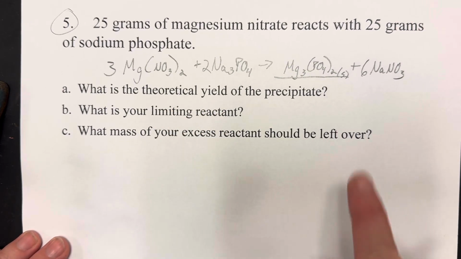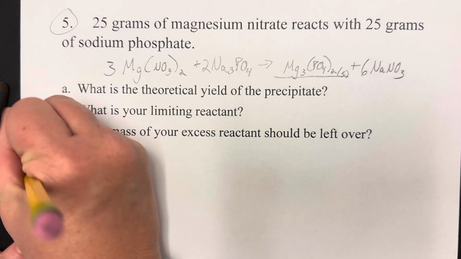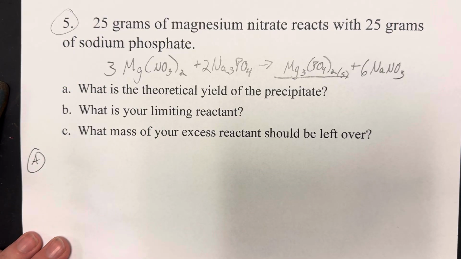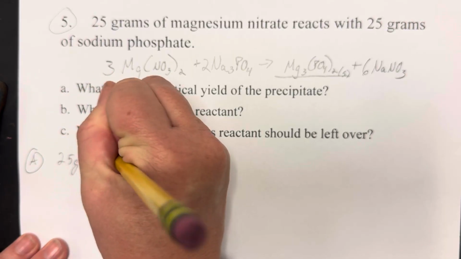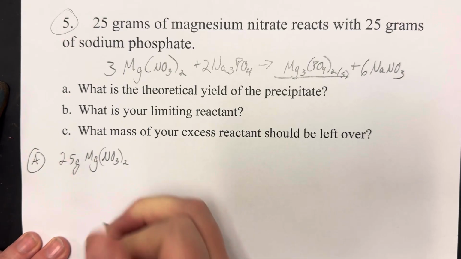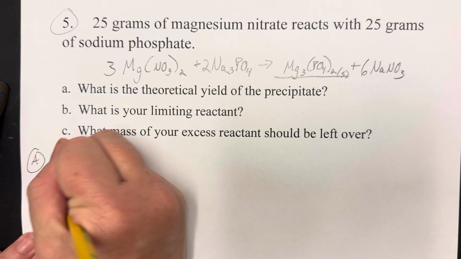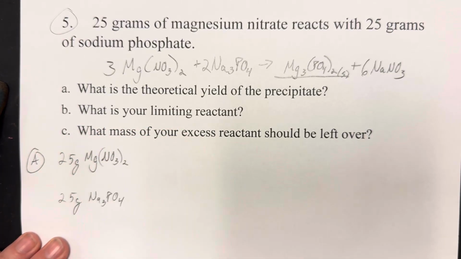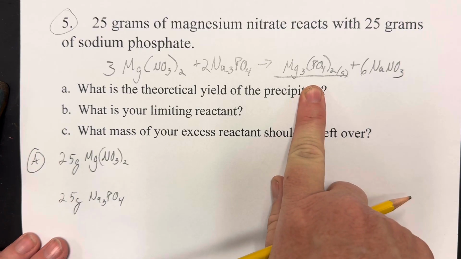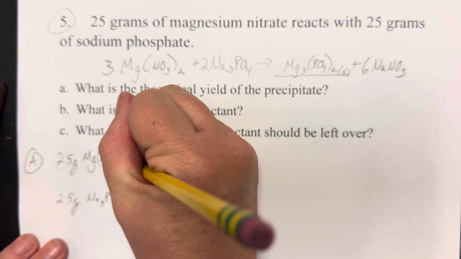What is the theoretical yield? So for part A, I am going to set up a limiting reactant problem. I have 25 grams of Mg(NO3)2, and I have 25 grams of sodium phosphate. For each of these, I'm going to determine how many grams of magnesium phosphate should be produced.